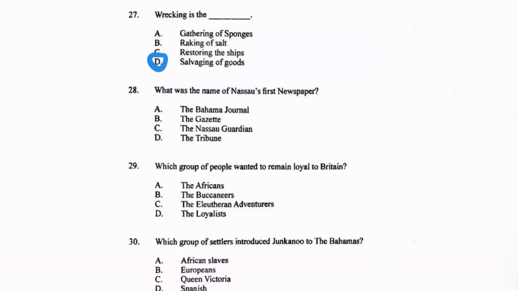What was the name of Nassau's first newspaper? Was it A, the Bahama Journal, B, the Gazette, C, the Nassau Guardian, or D, the Tribune? We're getting B and C. The answer for number 28 is B, the Gazette. It was actually called the Bahamas Gazette.